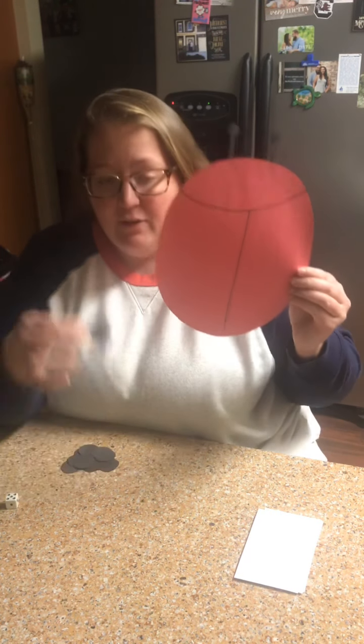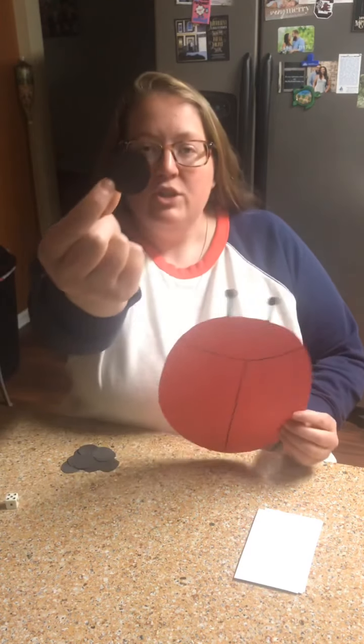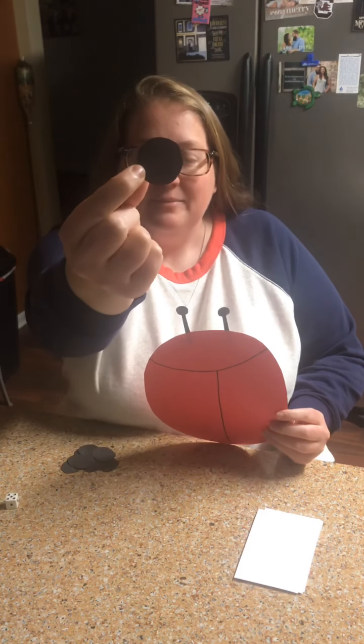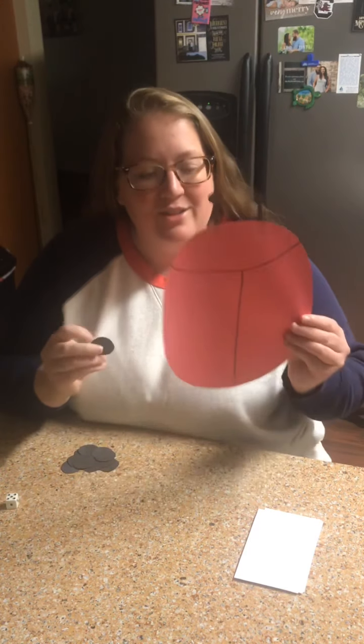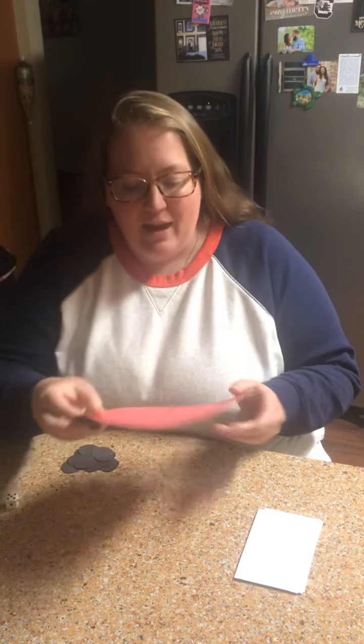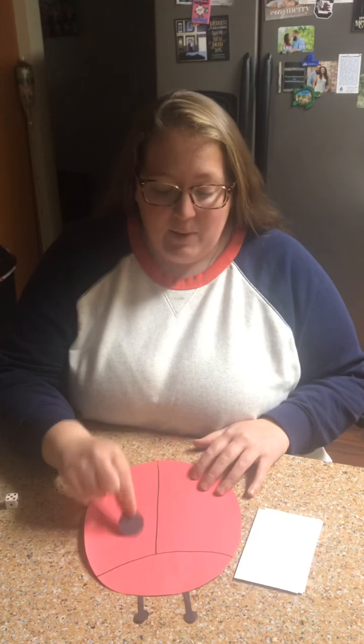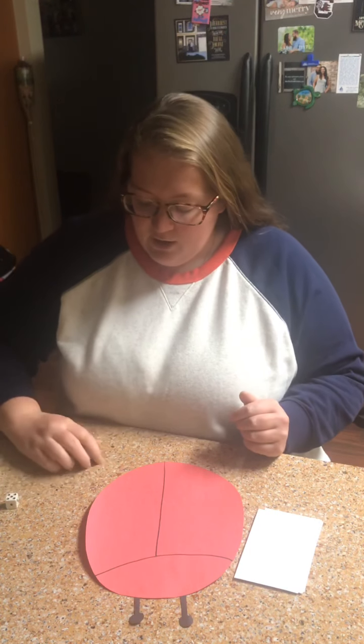Hopefully you remember that ladybugs have spots on them. What shape are their spots? Their spots are circles. So today we're going to play a math game where we add the spots to our ladybug depending on what number we roll or what number we pull on our cards.